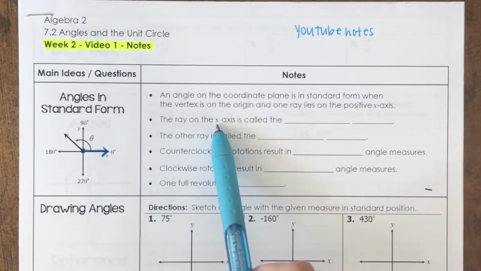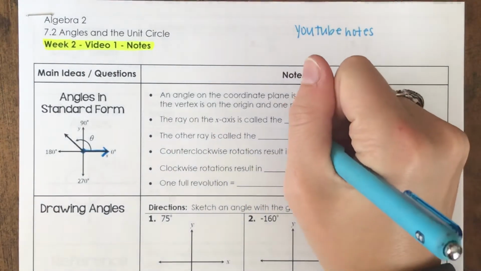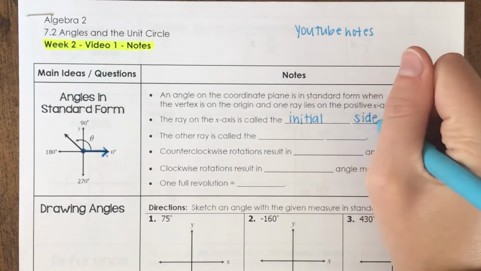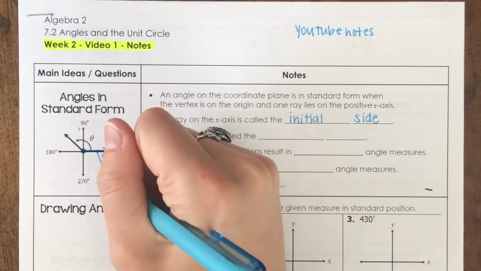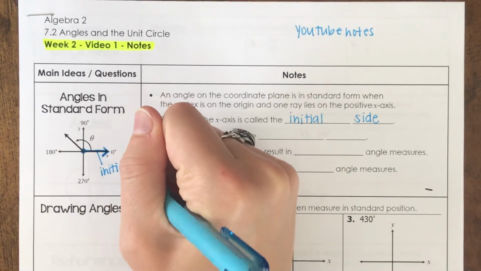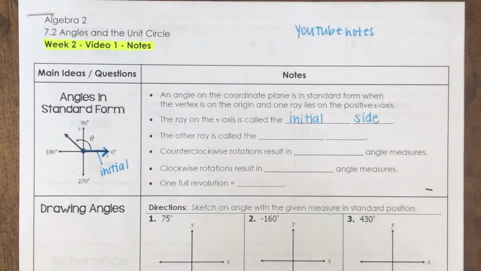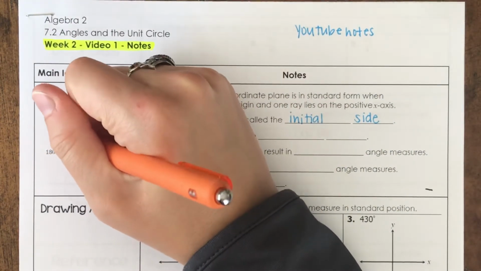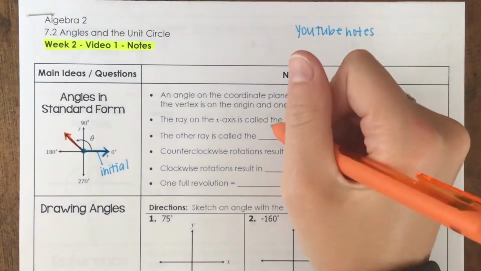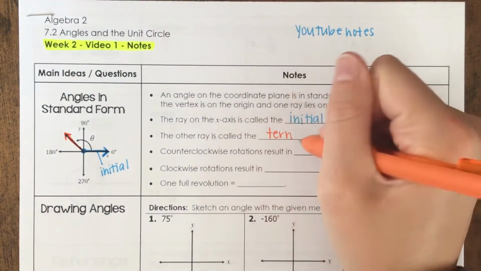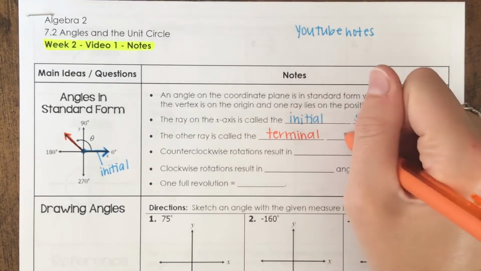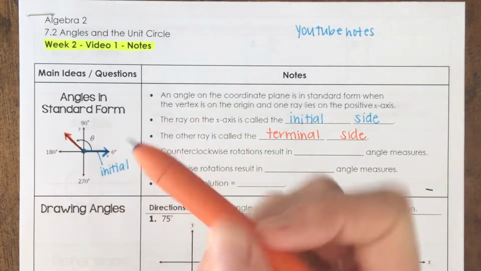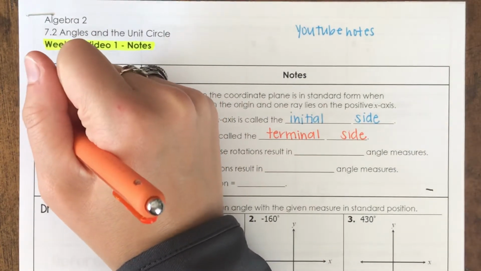The ray on the x-axis is called the initial side. So this angle right here in blue, this is my initial side. The other ray that shows you where your angle is finishing, so this orange one here, is called the terminal side. So initial is where you start, terminal is where you end up.